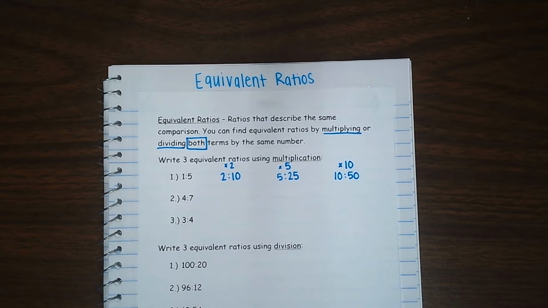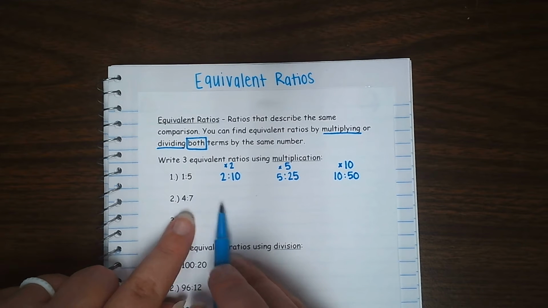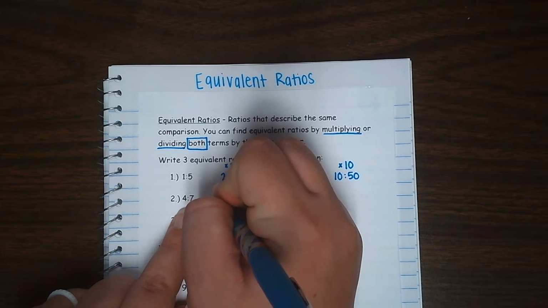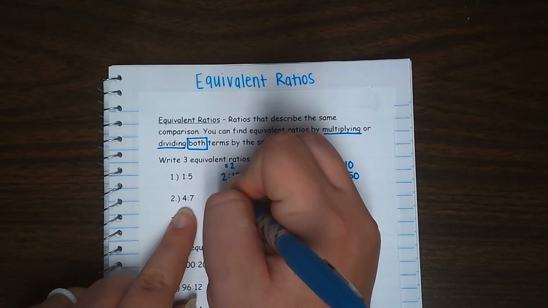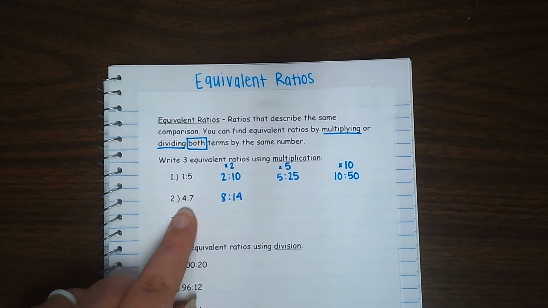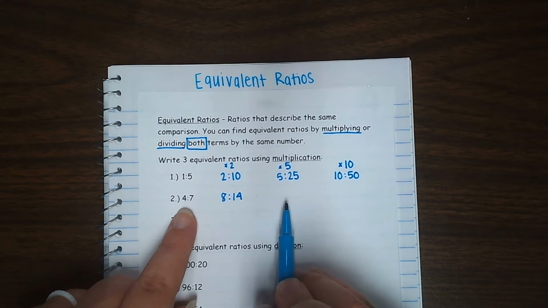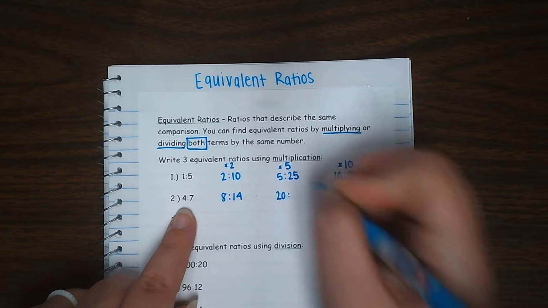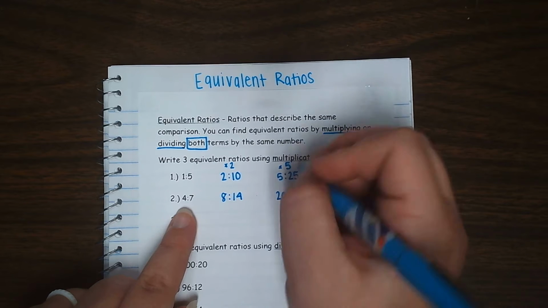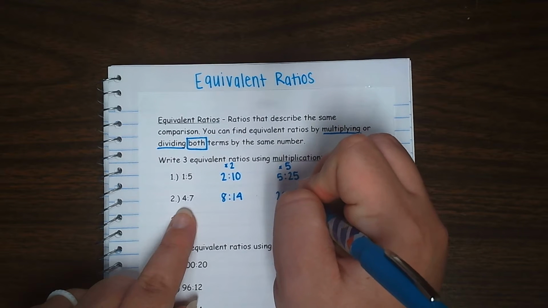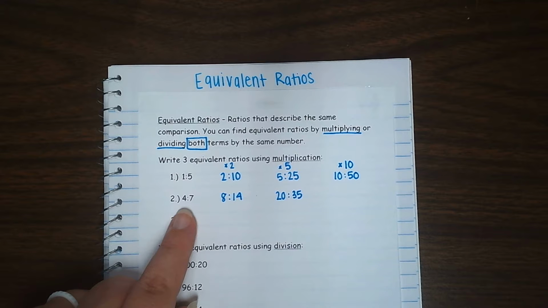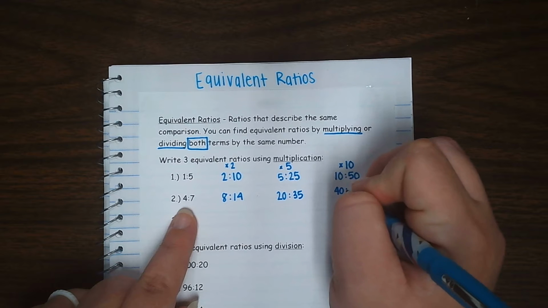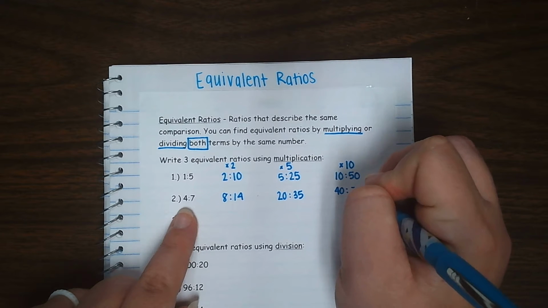And we can do the same thing for 4/7, making equivalent ratios. 4 times 2 is 8. 7 times 2 is 14. Multiply by 5: 5 times 4 is 20. 5 times 7 is 35. And multiplying by 10, 4 times 10 is 40. 7 times 10 is 70.